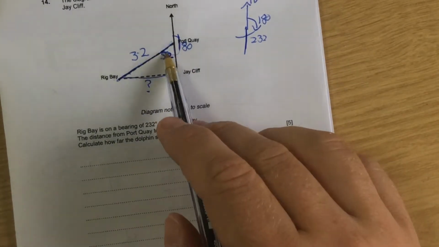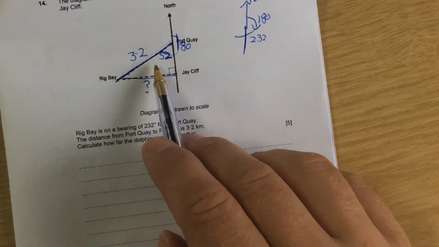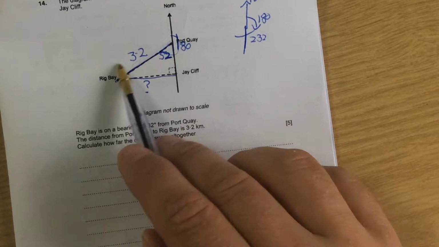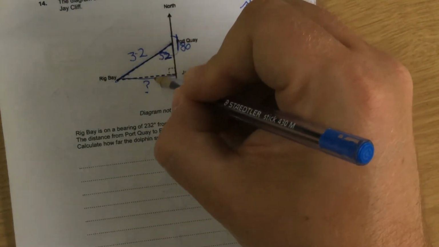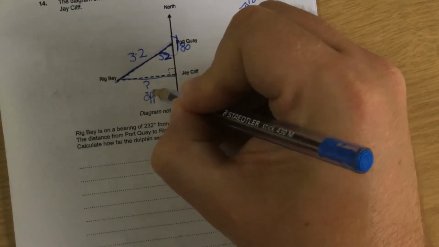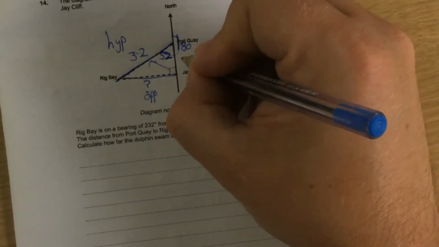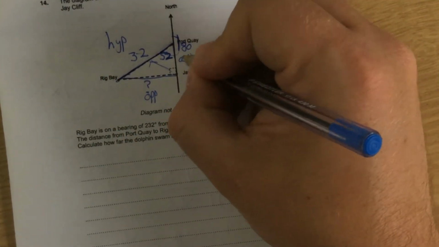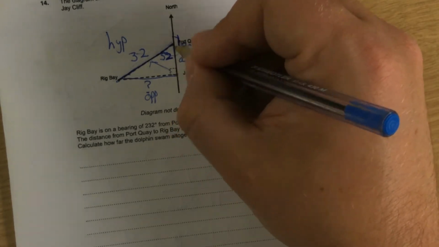Right, when you're dealing with one side and one angle, it's trigonometry. If you remember trigonometry, it's SOHCAHTOA. So let's have a look then. Opposite the angle is called the opposite. The longer side, which is opposite the right angle, is called the hypotenuse. And the third side, which we are not dealing with because there's no numbers next to it or arrows or question mark, is the adjacent.